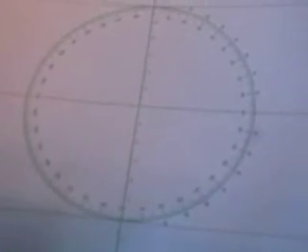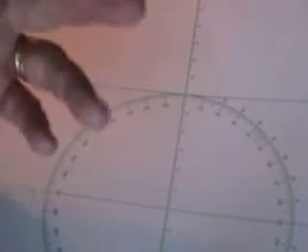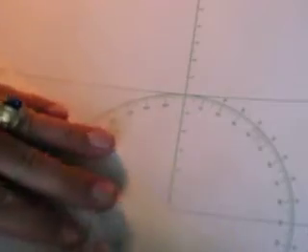Now your next question was about how to transfer bearing lines off of this compass rose to anywhere else on the chart. We had 095. Well, my parallel rulers are on my sailboat, so I had to make these ones out of paper here, but they'll do the trick.